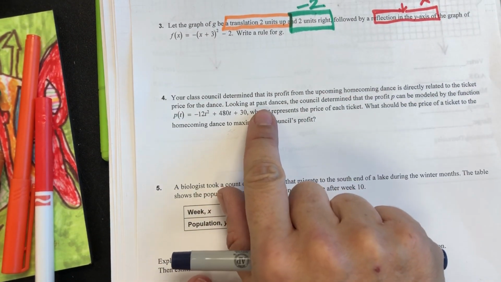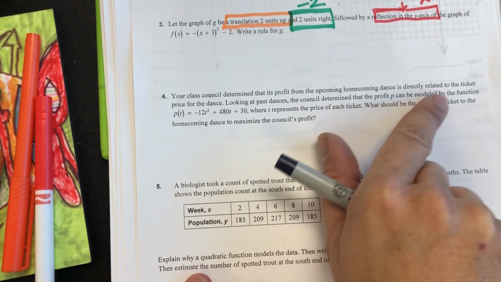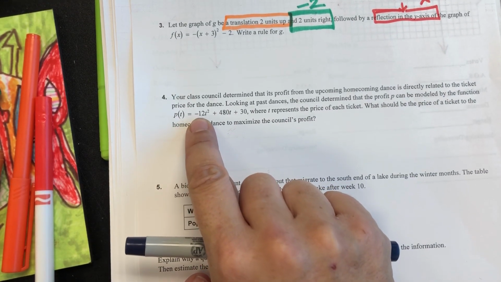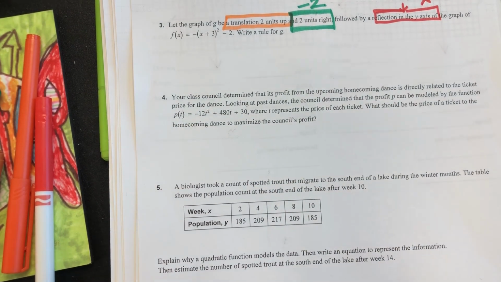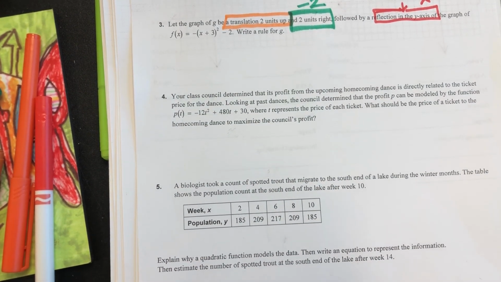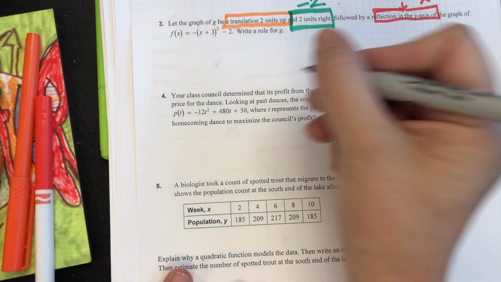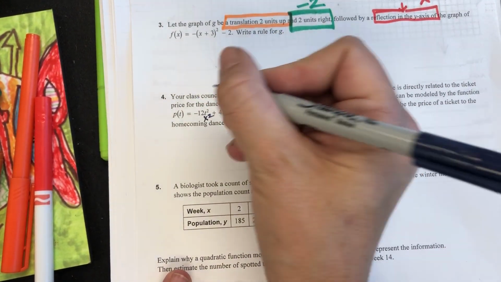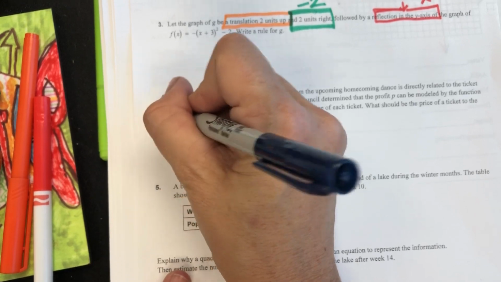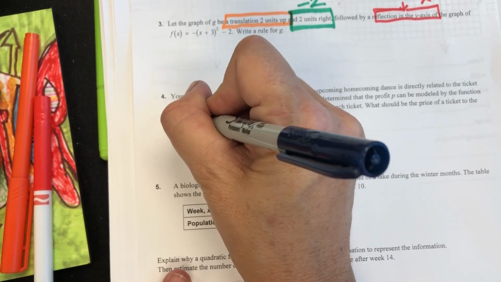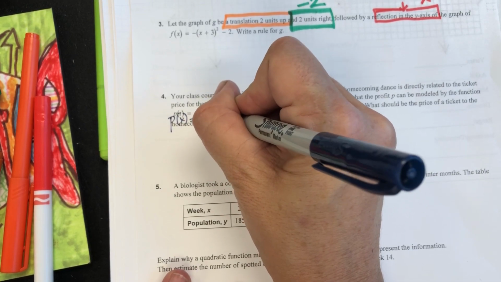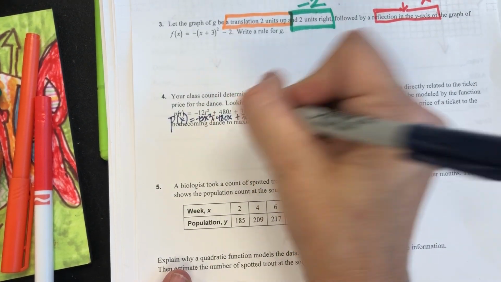Looking at past dances, the council determined that the profit P can be modeled by the function P of T, profit of tickets, is equal to negative 12T squared plus 480T plus 30, where T represents the price of each ticket. Well, I'm going to first come in and just make X's on here, because my calculator doesn't like T's, it just wants X's. So wherever I see a T, I'm going to put X.